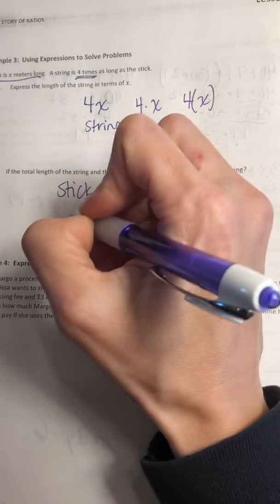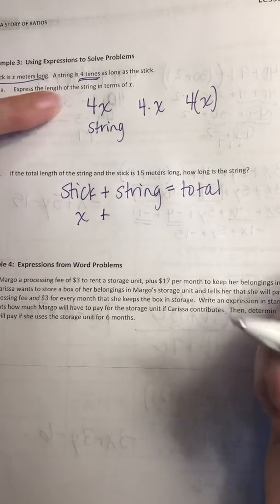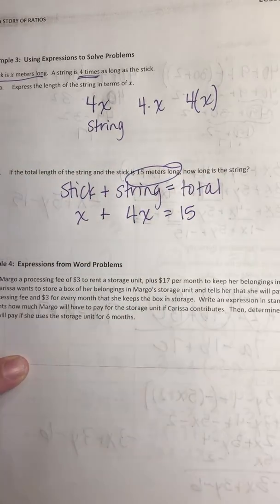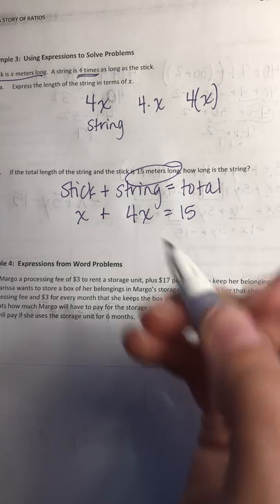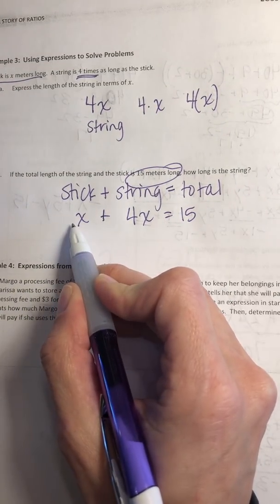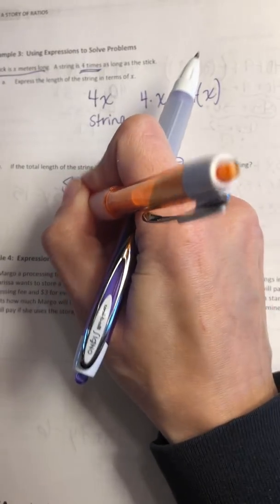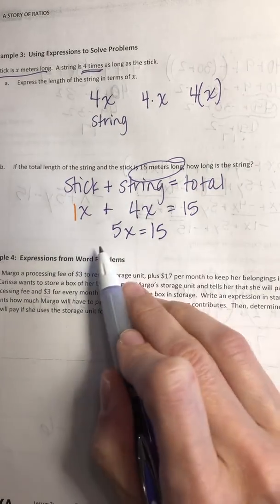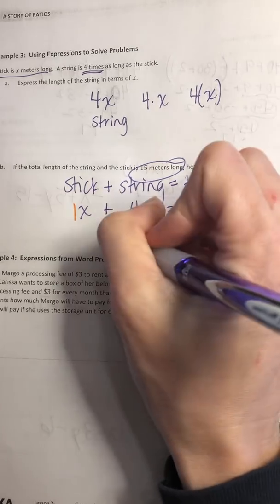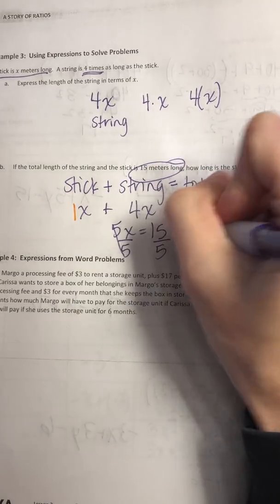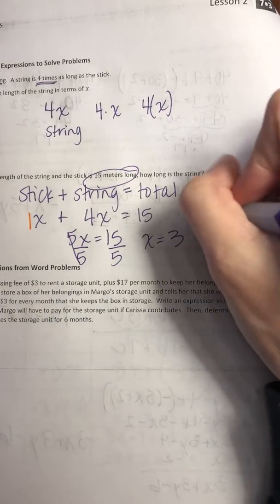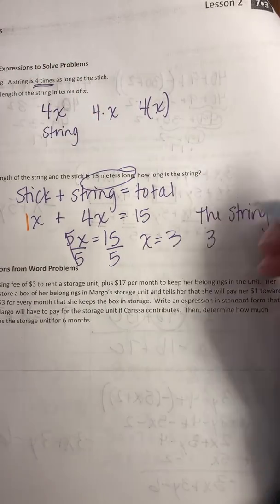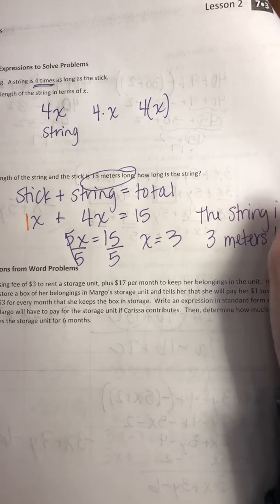So we know the stick, it told us up here is x, so I'll write x. We know the string was 4 times x, so I write 4 times x. And based off of the problem, we know our total is 15. But you have learned in previous lessons that we can combine like terms. The coefficient here, when there is not one, remember is 1. So if we combine these like terms, we get 5x equals 15. 5 times what gives me 15? Well, you could divide by 5 on both sides to see that x equals 3. So the string is 3 meters long.